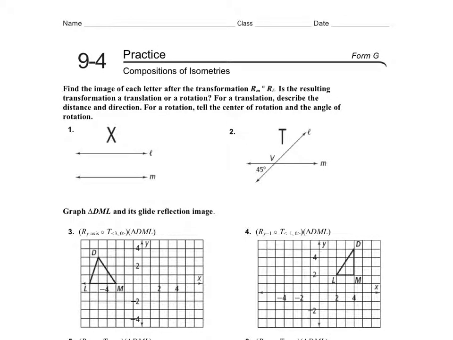So today, instead of using your normal note sheet, I've decided to use your practice because it makes a whole lot more sense on the practice than the note sheets provide. So let's go through a few of the problems for 9-4.